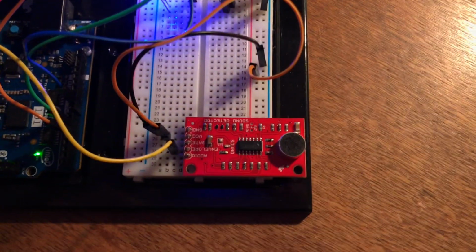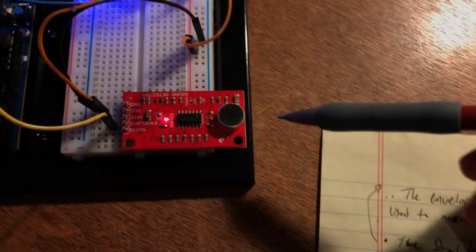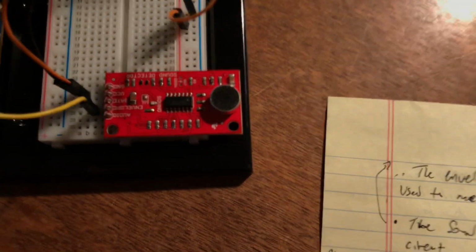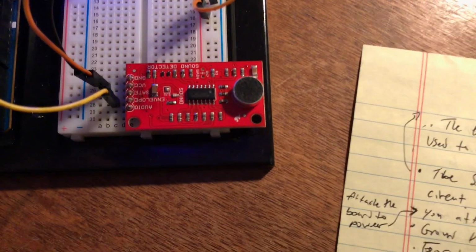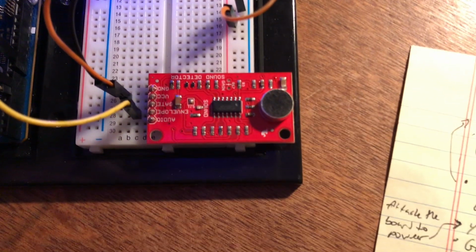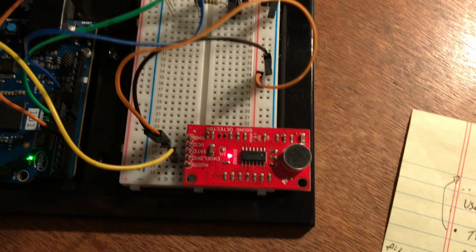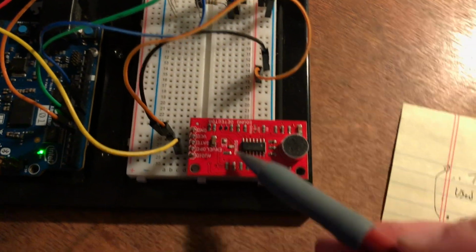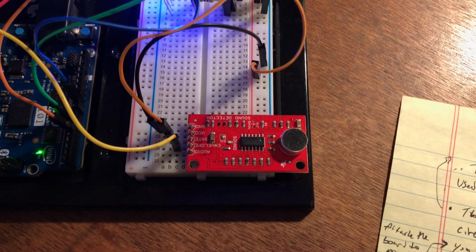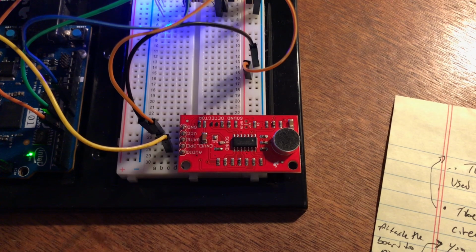And we get down to the sound detector board. The sound detector board has three signals for the outputs. The first signal is the gate, which you can see right here, which is the digital signal that turns on when the ambient sound passes a certain threshold. So we see the red LED here.